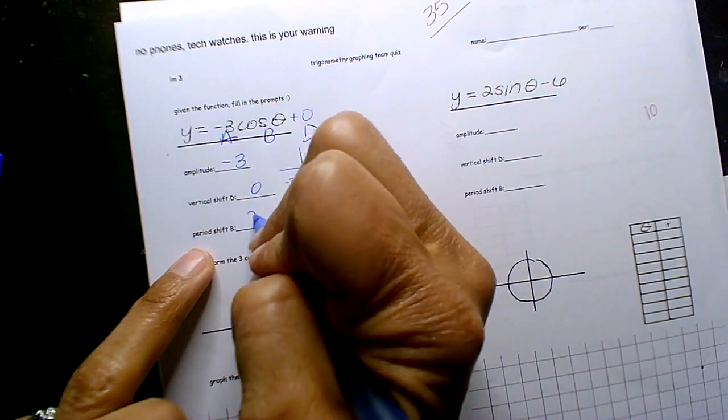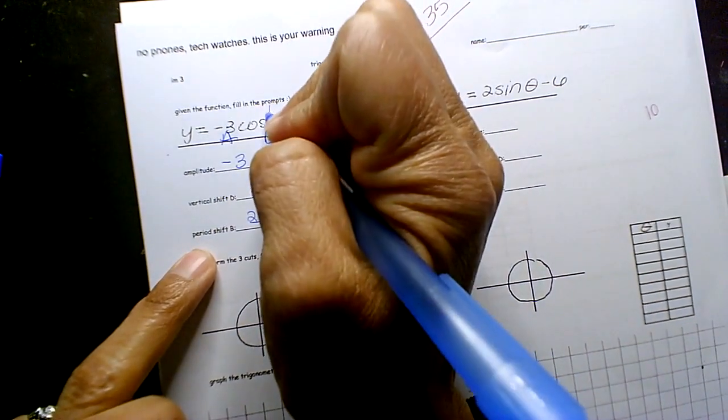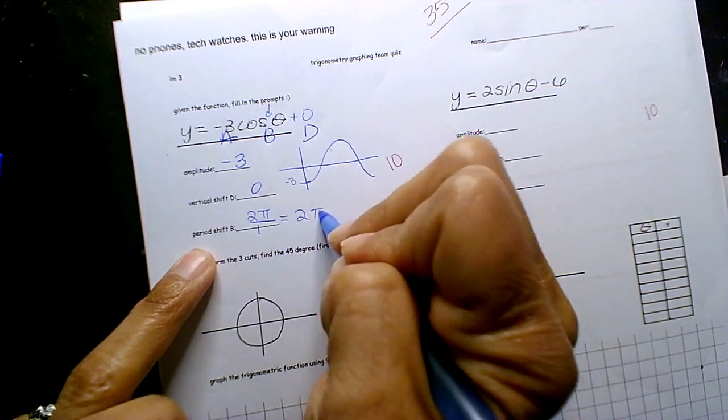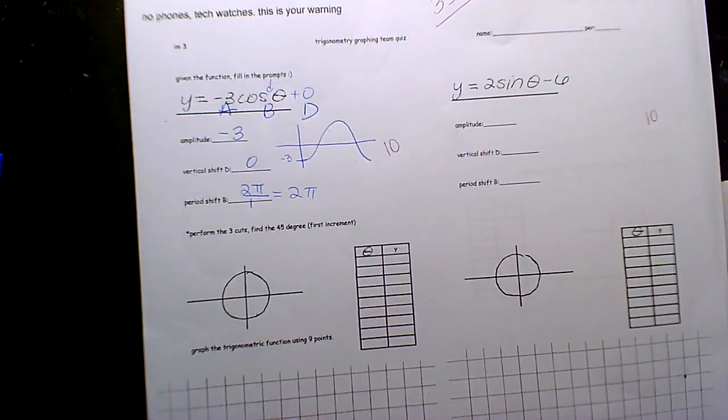What's my period? Remember, it's 2 pi over b. B is 1. It is just 2 pi. I told you guys for the first two, I'm not shifting the period. It is just what all your other worksheets have shown you.